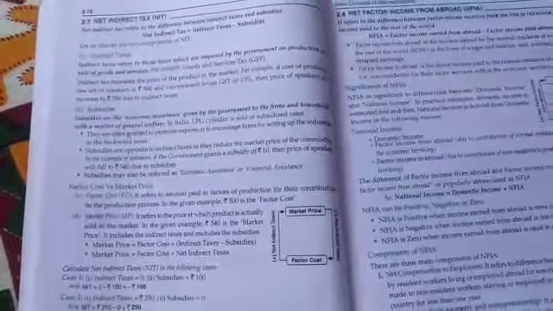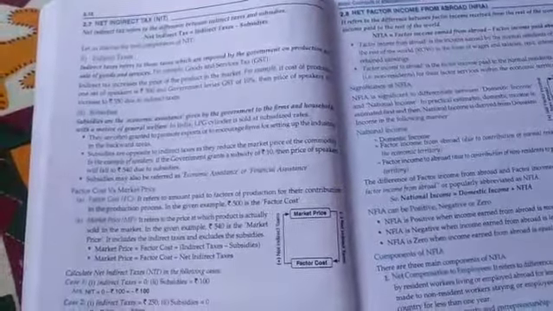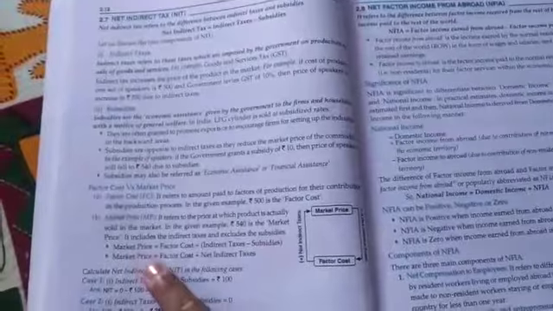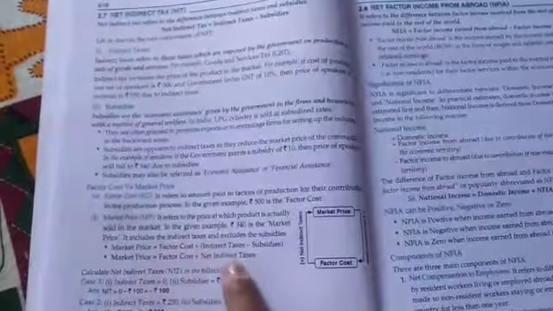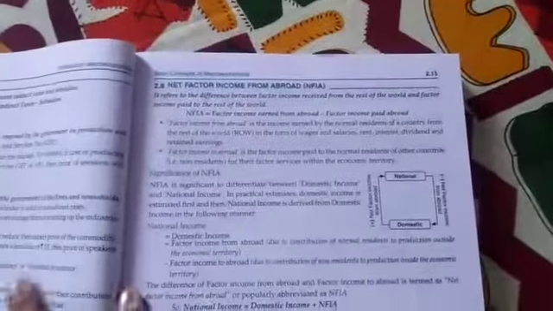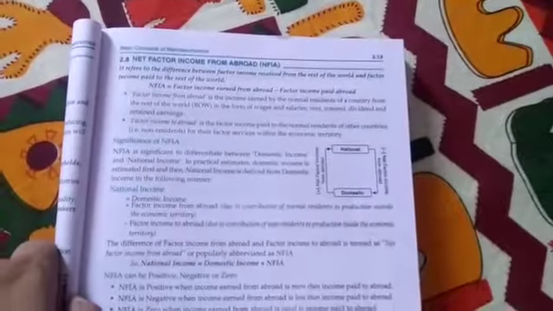Market price is equal to factor cost plus net indirect tax, if we write it in short, because indirect tax minus subsidy means net indirect tax. Okay. Now we will move to NFIA, net factor income from abroad.